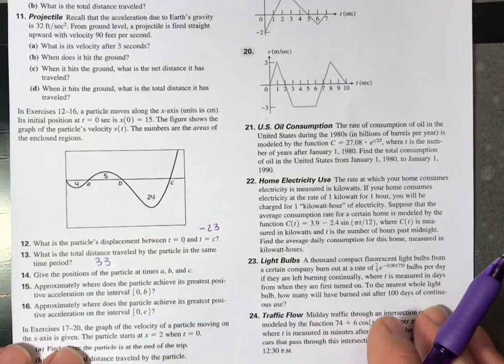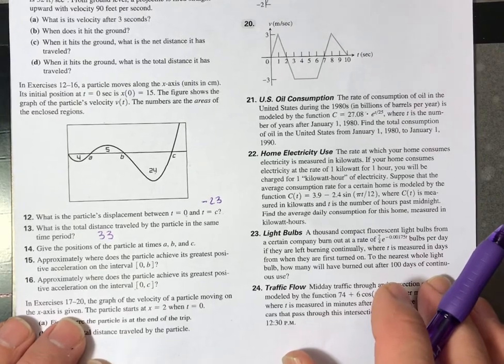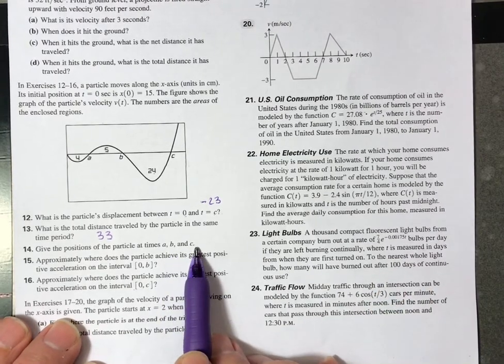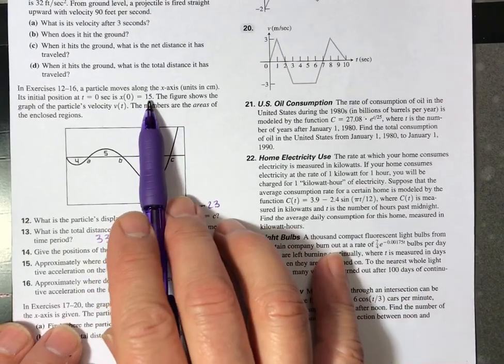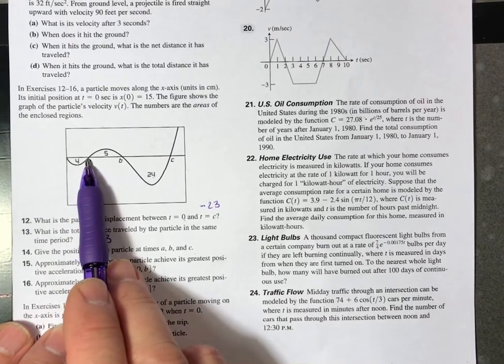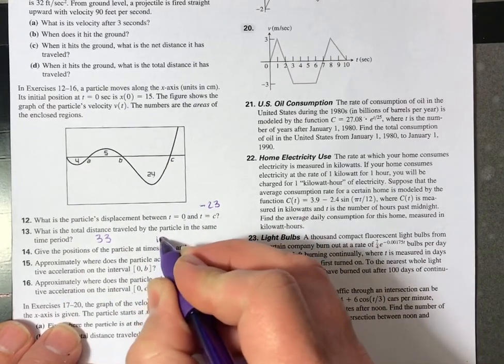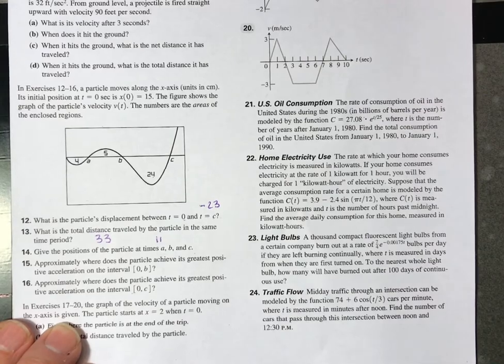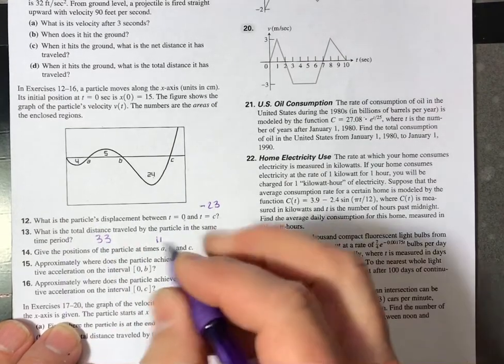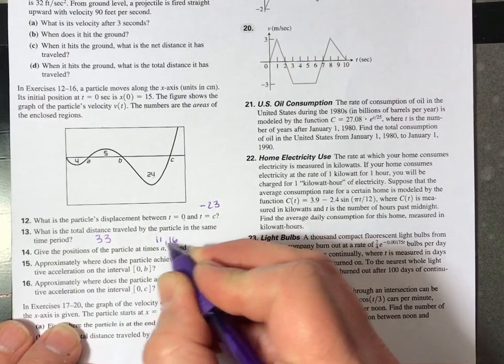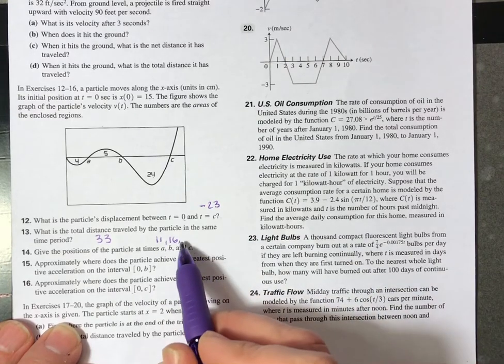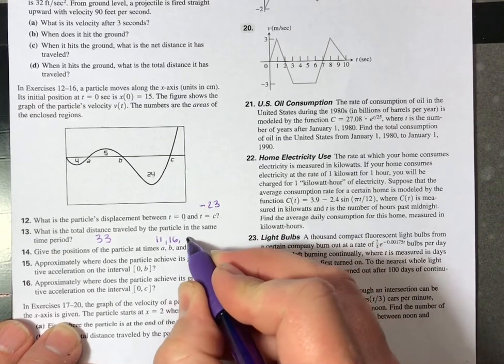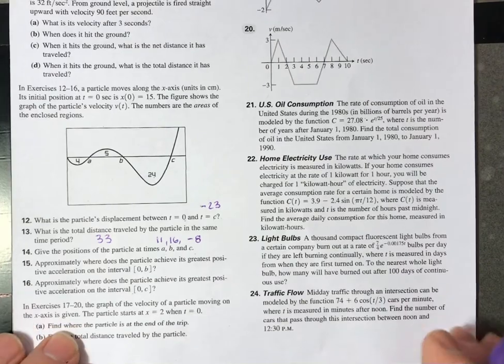Now, we're supposed to find the positions of the particle at A, B, and C. Now, if it starts off at 15, then by the time it gets to A, its position would be 11. And at B, then that would be at 16. And then at C, then it would be at -8.